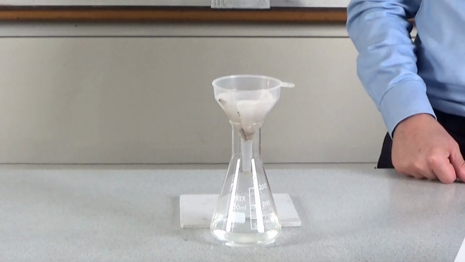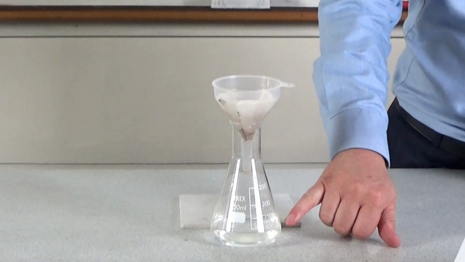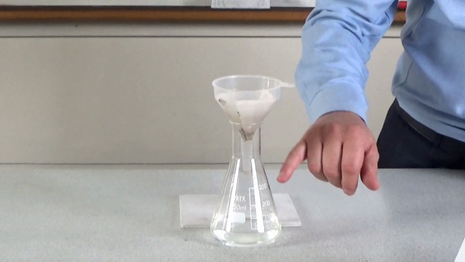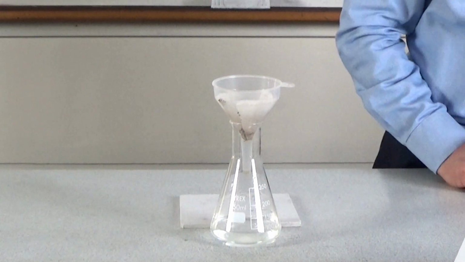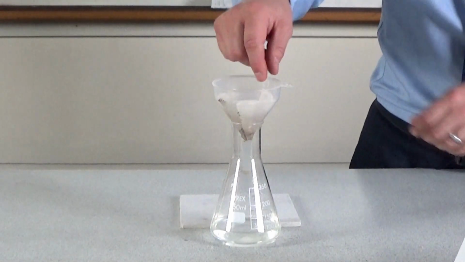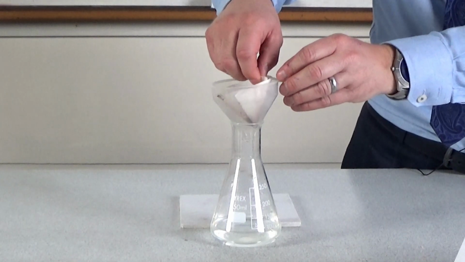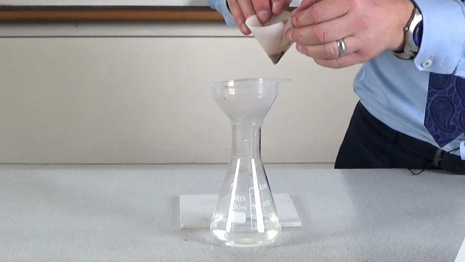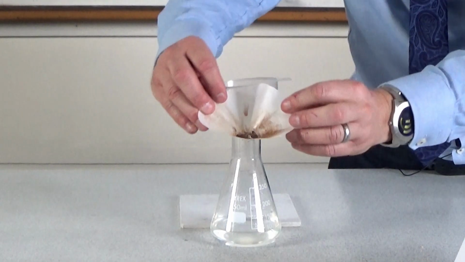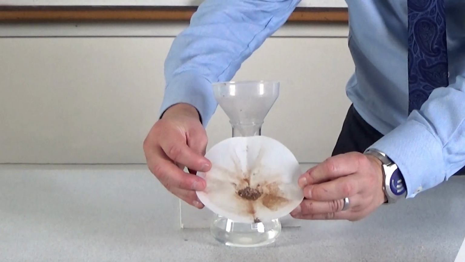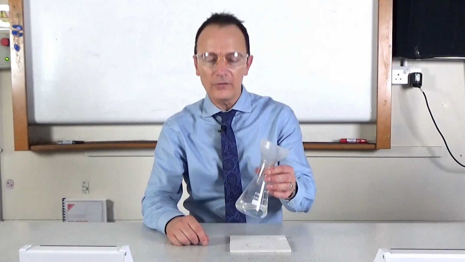So let's see if that's actually happened. It looks like we've got some nice salt solution passing through the filter, and the substance that passes through the filter is called the filtrate, and left behind on the filter paper, which we call the residue, there we have the sand and the rock stuck on the filter paper. We still haven't got the salt from the salt solution.